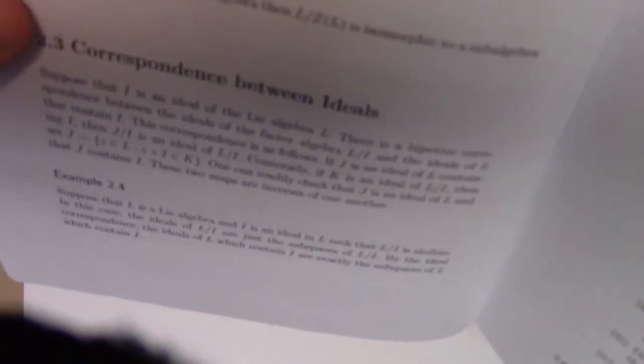This goes back to this correspondence between ideals section here. He basically says, if I is an ideal of the Lie algebra L, there's a bijective correspondence between ideals of L mod I and the ideals of L that contain I. If J is an ideal of L containing I, then J mod I is an ideal of L mod I. And conversely, if K is an ideal of L mod I, then the set J of z in L such that z plus I is in K is an ideal of L, and J contains I. And these two maps are inverses of one another. We went over this another day, but it's a little rusty.